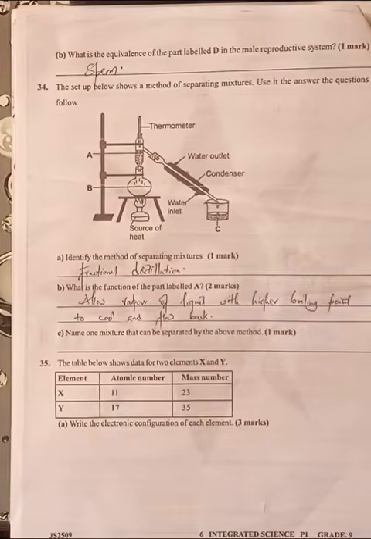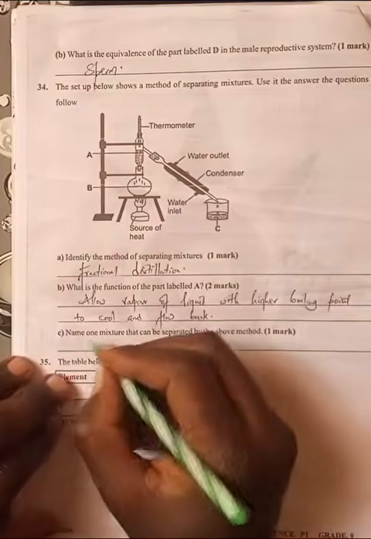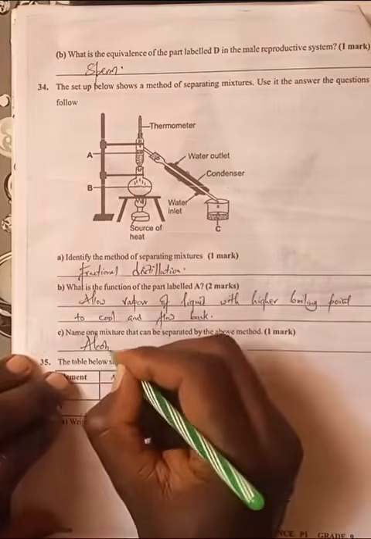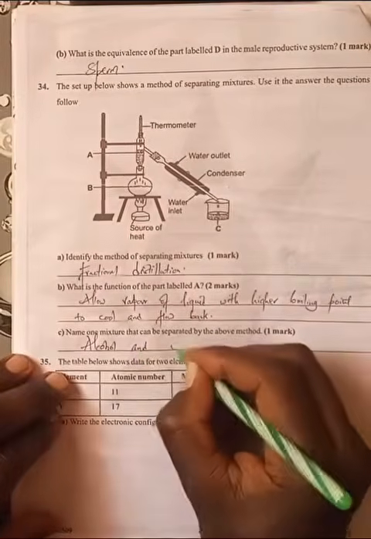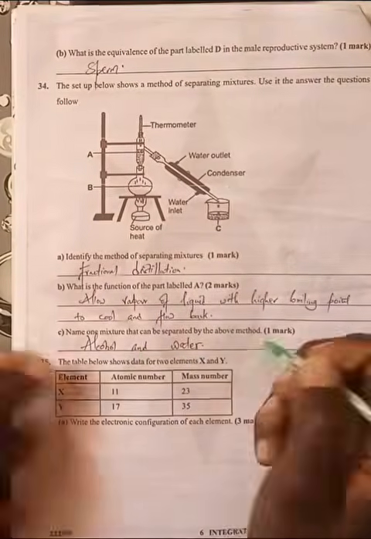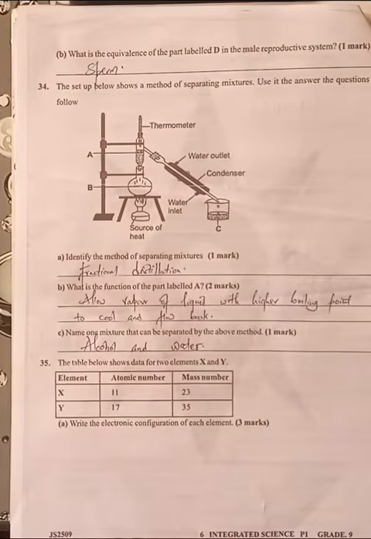Name one mixture that can be separated by the above. That is permissible, mixtures with close but different boiling points.